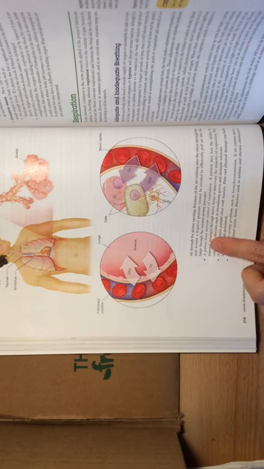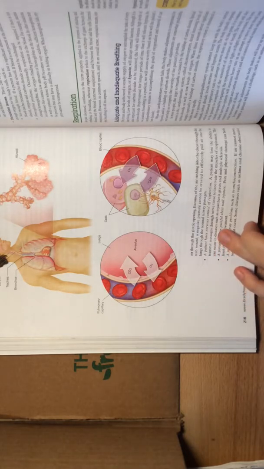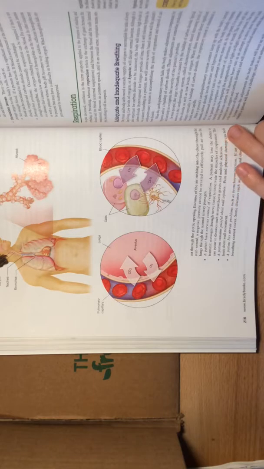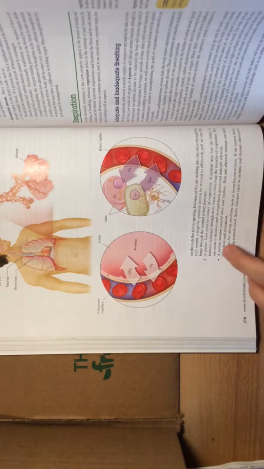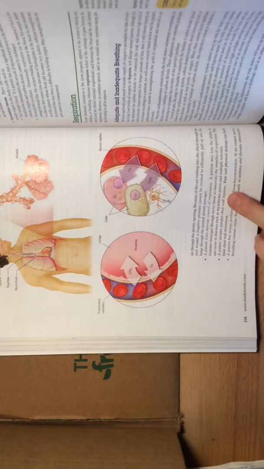Another example is a patient loses nervous control of respiration. A patient may lose the ability to transmit messages through nerve tissue to innervate the muscles of respiration. This can occur in diseases such as myasthenia gravis and multiple sclerosis. Another example is a patient sustains painful chest wall injuries. Pain and physical damage can both limit chest wall movement.